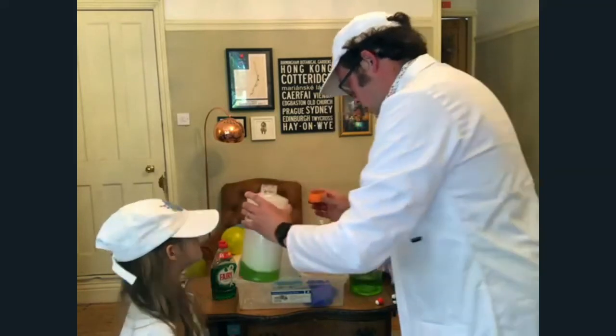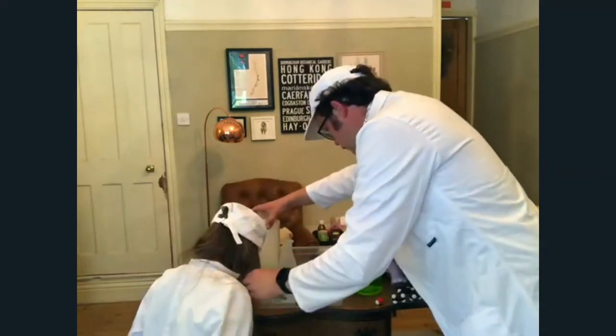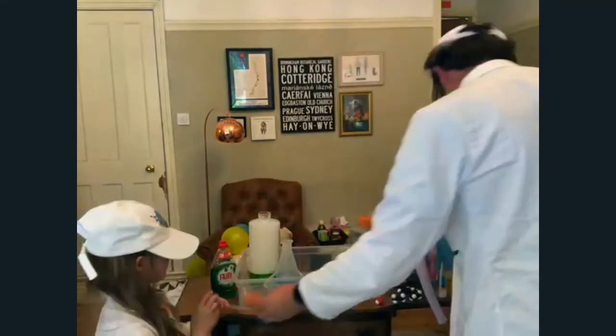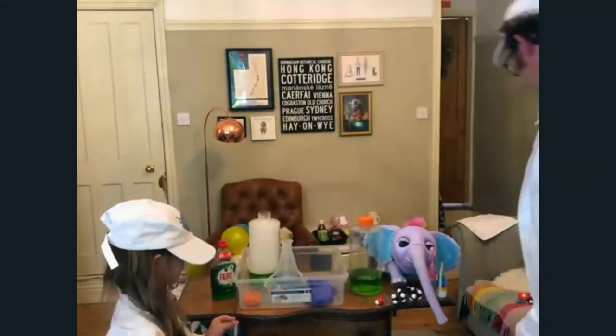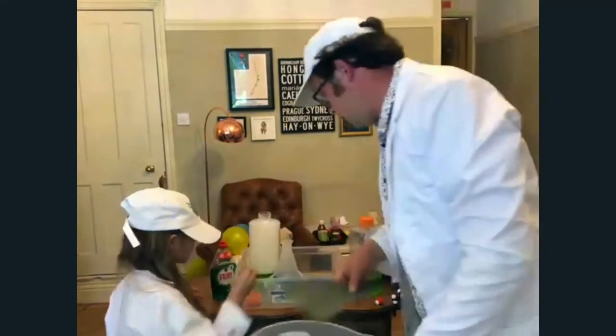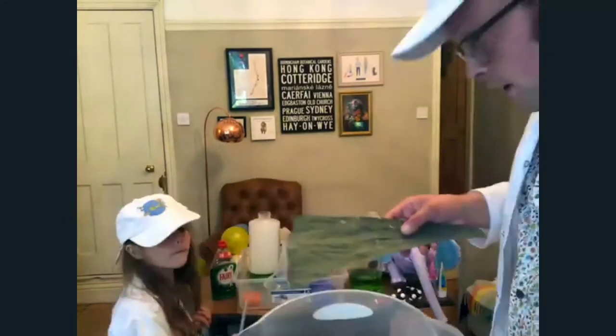So what we'll do, make sure you don't knock that over, otherwise I might be in trouble. Hold that. Then where's the bowl gone? So if you just get some of the water in there, and now can you just put it on here.